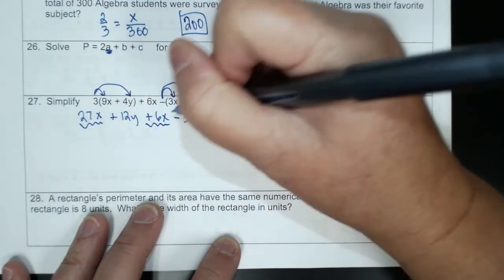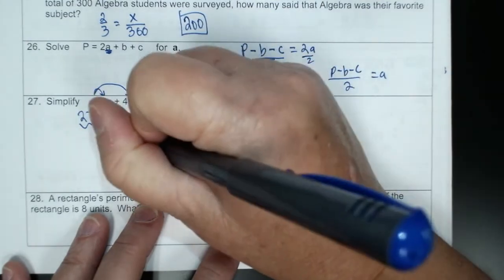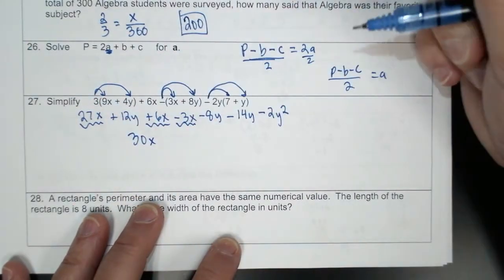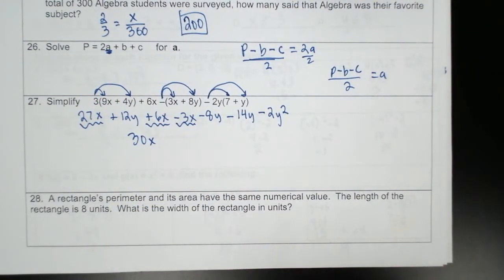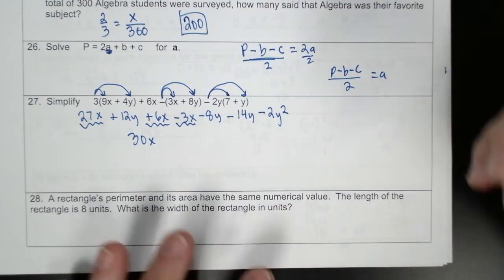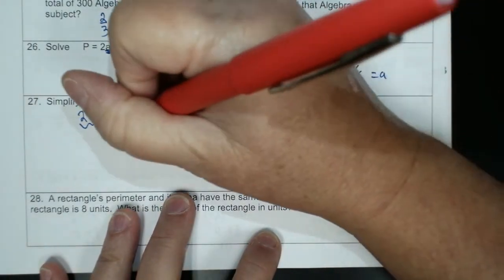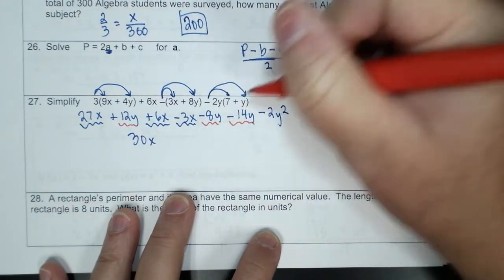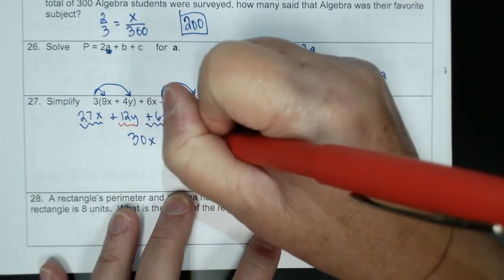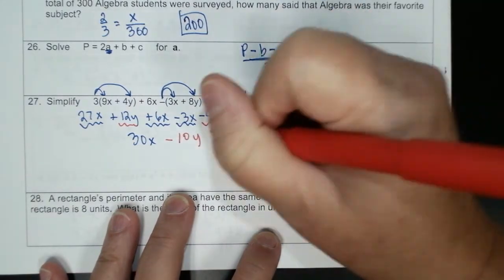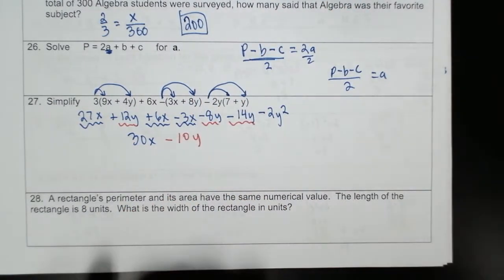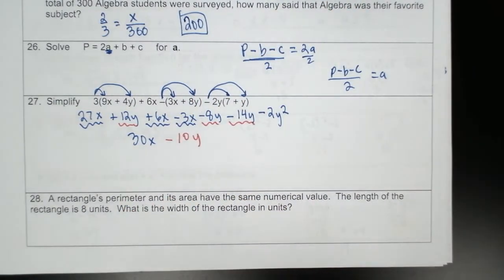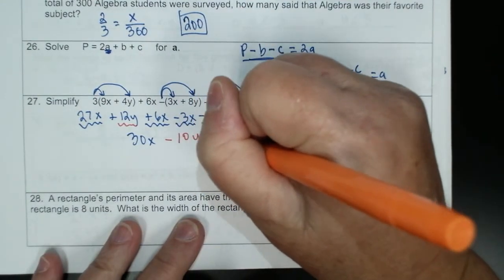27 and 6 minus 3 is 30x. Positive 12y minus 8y minus 4y is minus 10y. And then the negative 2y squared is by itself.